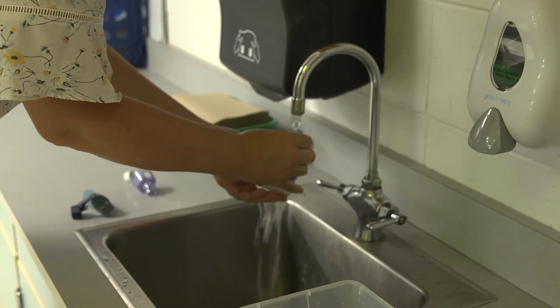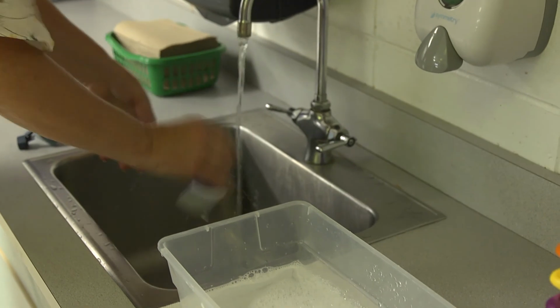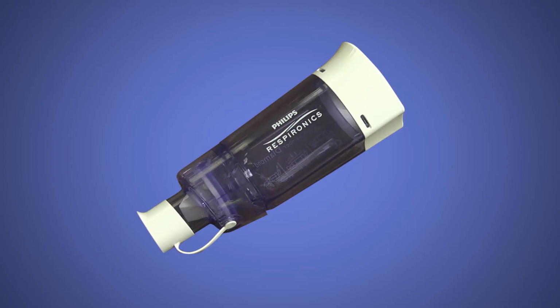Rinse with clean water. Shake off excess water and dry on a clean surface in a vertical position with the mouthpiece side up. Do not dry with a cloth or paper towel. Once dry, store in a clean container or bag.